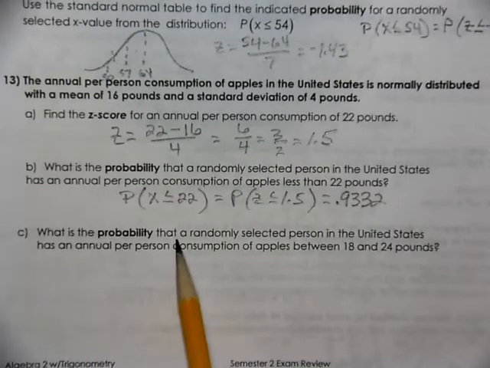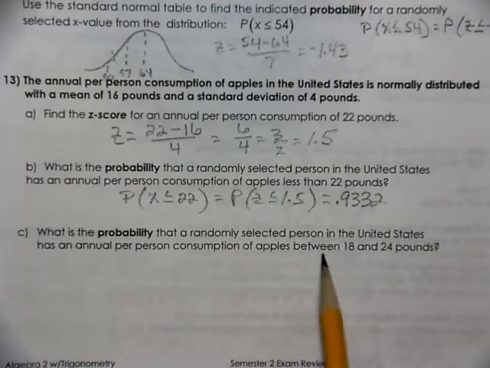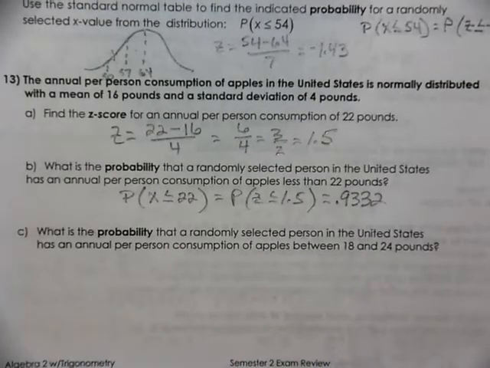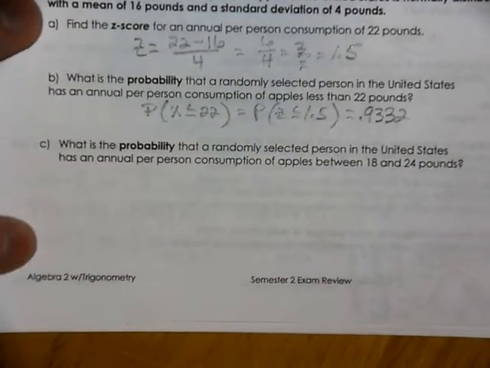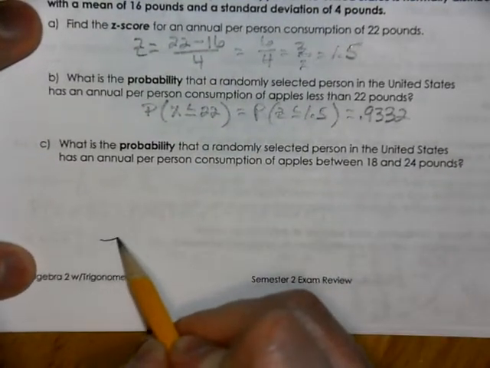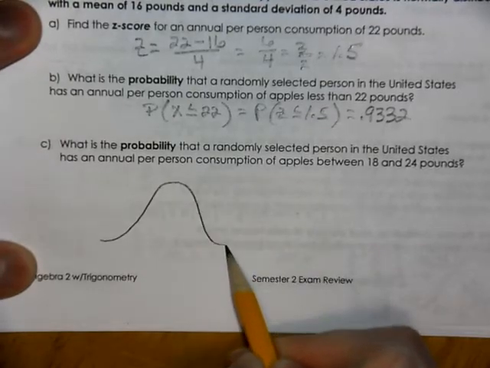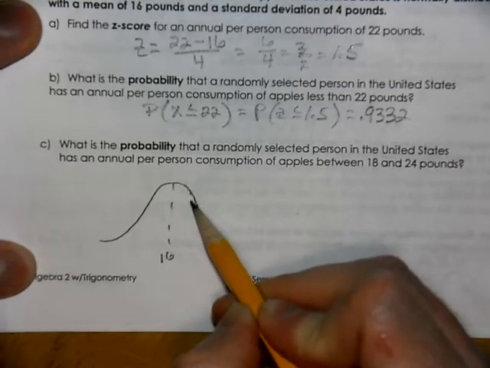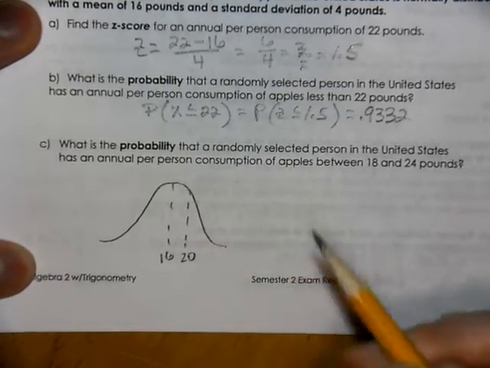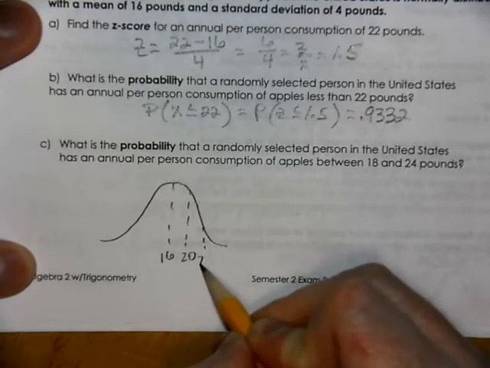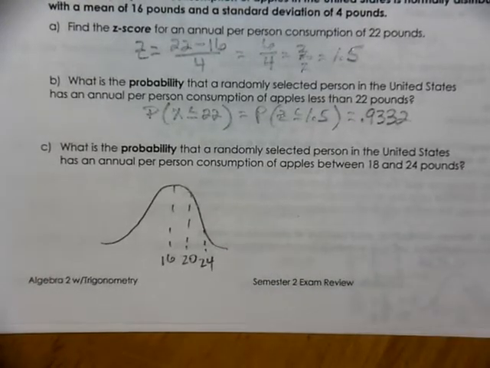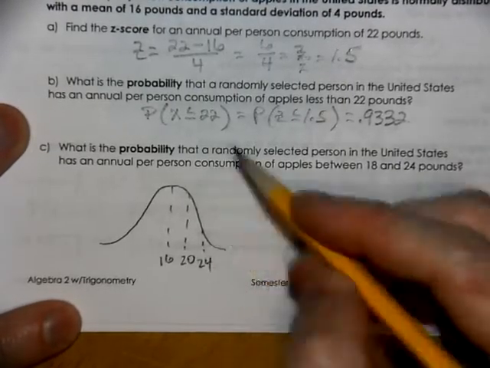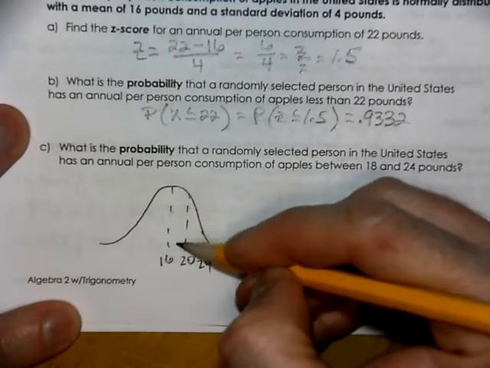What is the probability that a randomly selected person consumes apples between 18 and 24 pounds? There's the 16. One standard deviation up is 20. Two standard deviations up is 24. We know that 18 is in here somewhere.